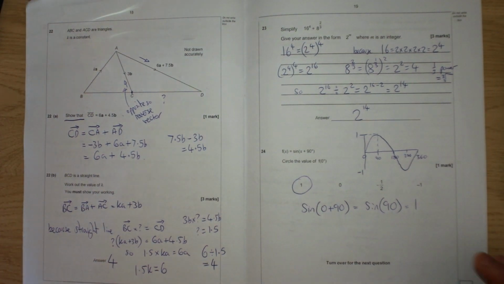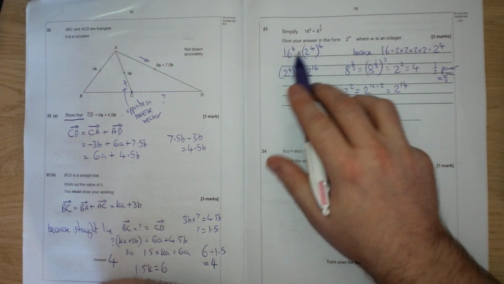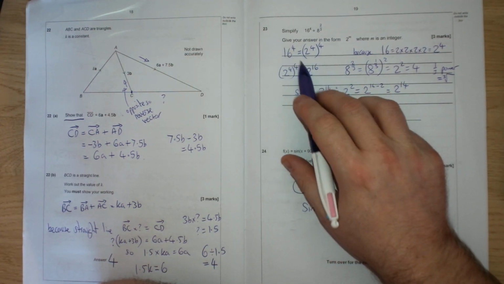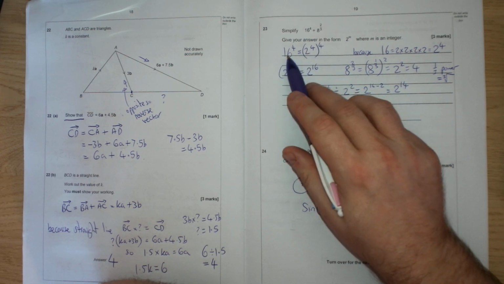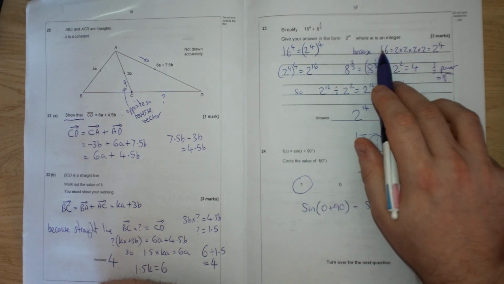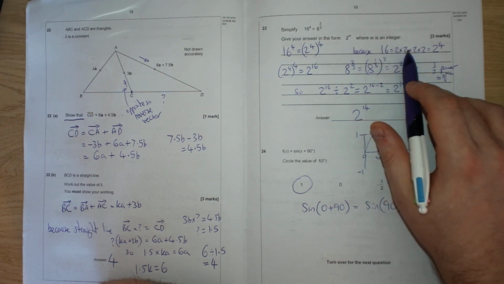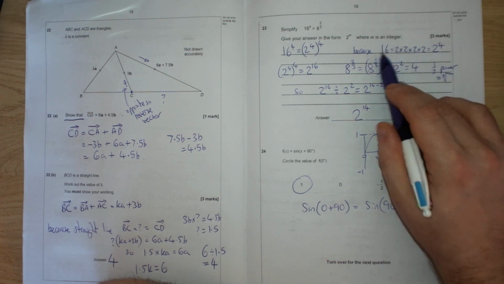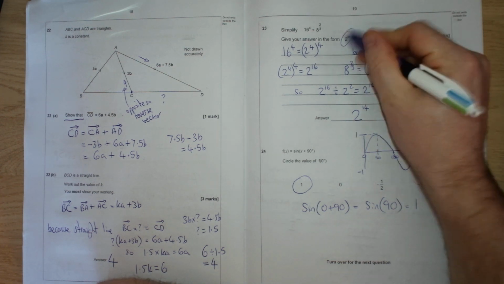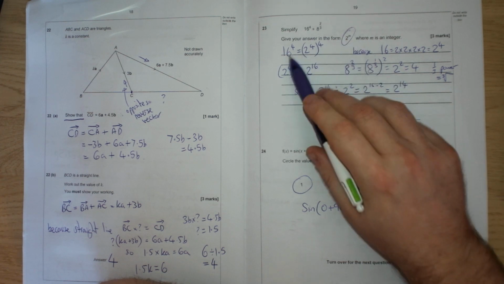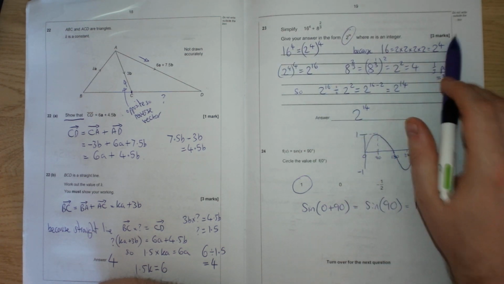Question 23, again, wasn't brilliantly answered. It's understanding how to write things in different base units. So we've got 16 to the power 4. 16 is 2 times 2 times 2 times 2. 2 times 2 is 4, times 2 is 8, times 2 is 16. So we can write 16 as 2 to the power 4. The clue is the fact that it wants its answer in 2 to the something. So straight away you've got to write everything as 2 to the power of something.